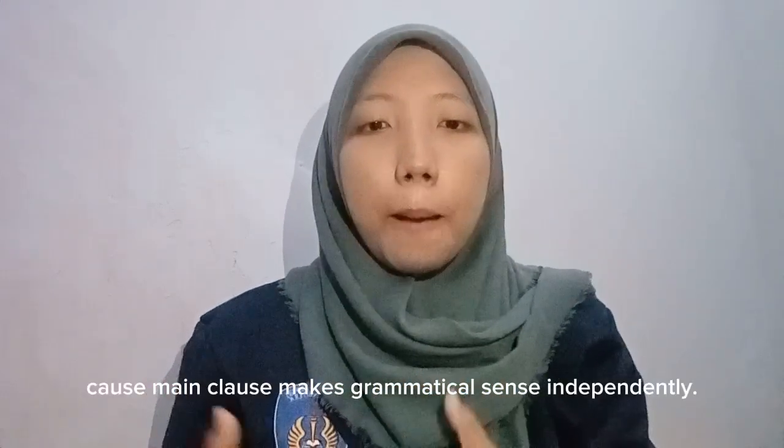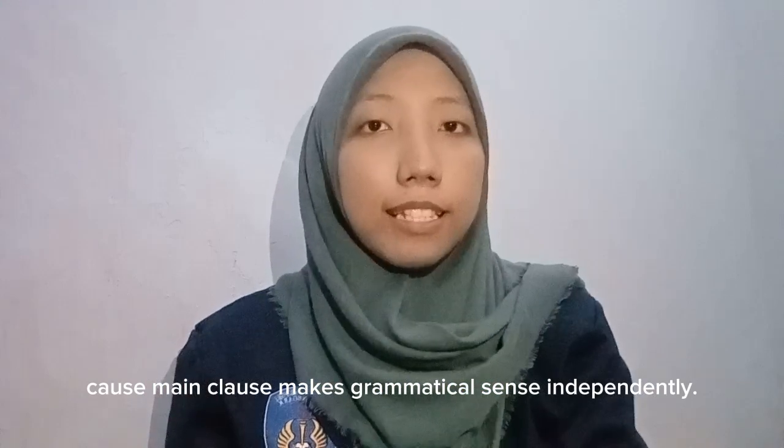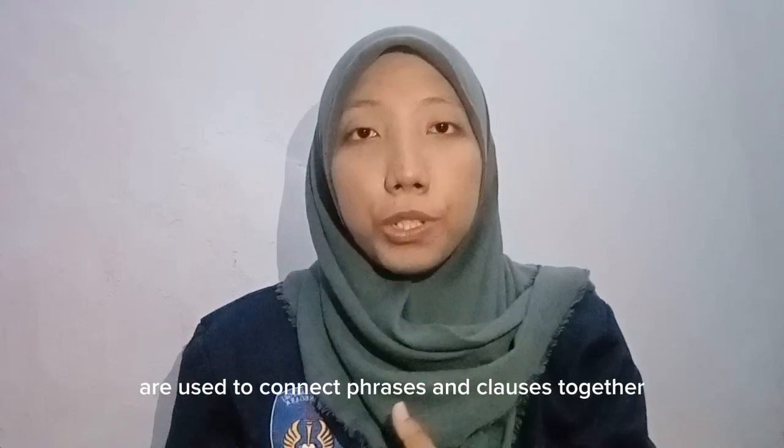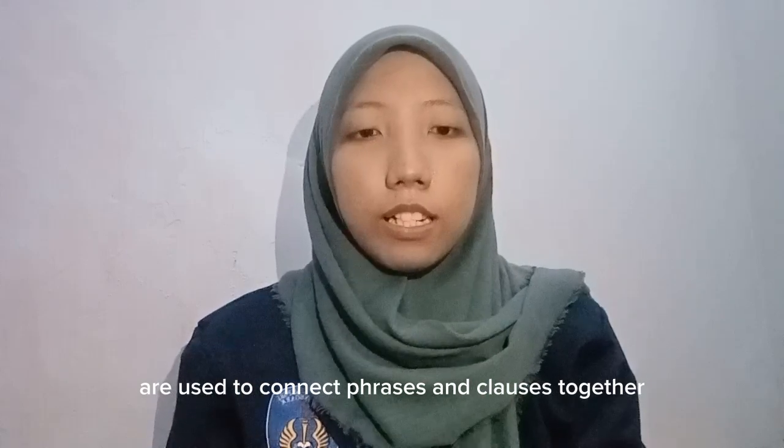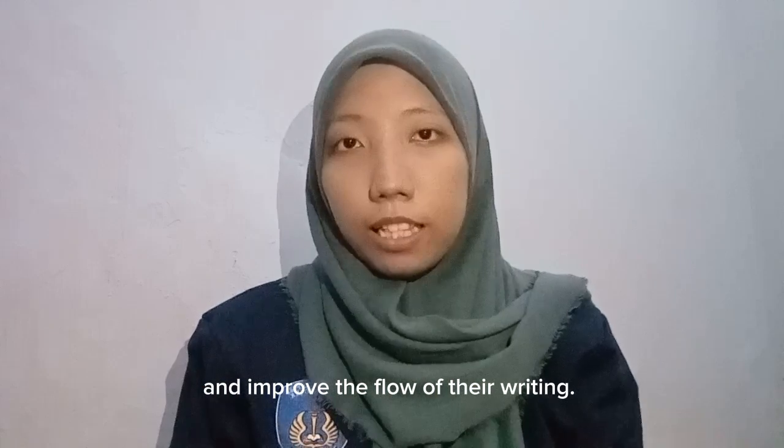The main clause is important because it makes grammatical sense independently. Connectives are used to connect phrases and clauses together and improve the flow of writing.